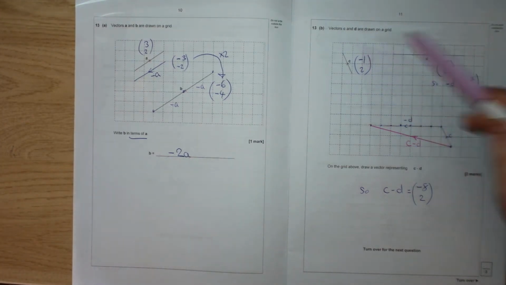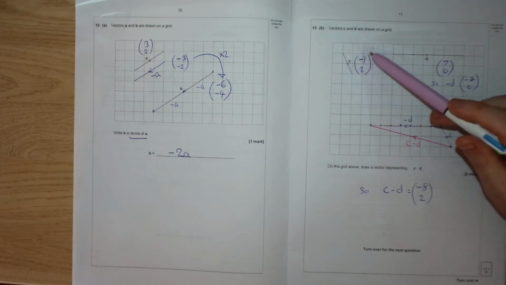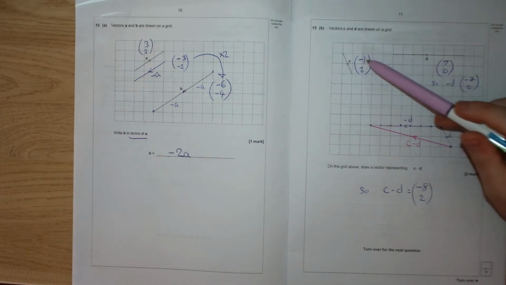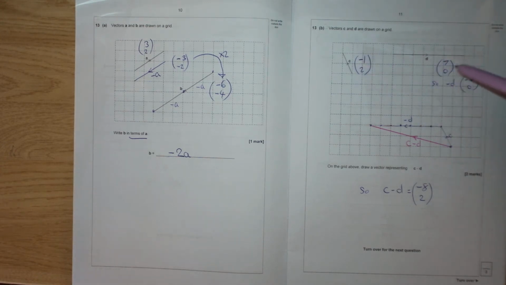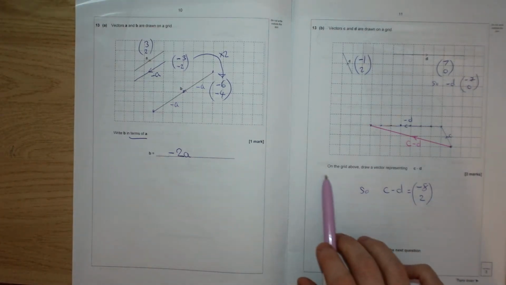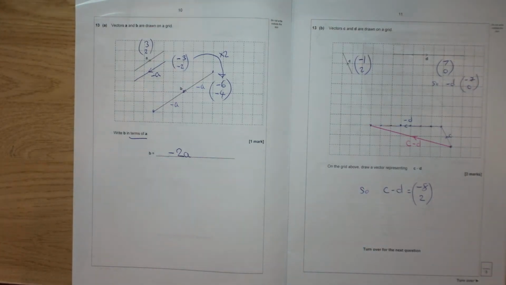Vectors C and D are drawn on a grid. So C is 1 to the left, 2 up, minus 1, 2. D is 7 to the right, nothing up or down. So minus D would be minus 7, 0. So it asks us to represent C, take away D.